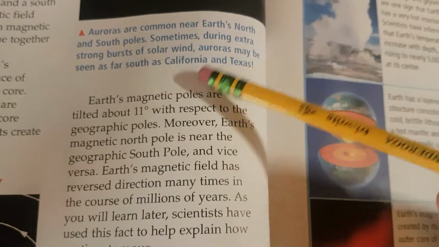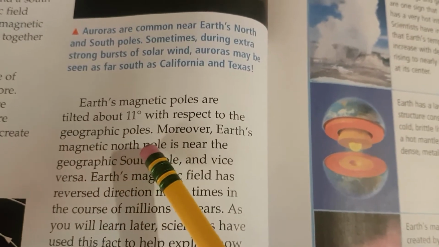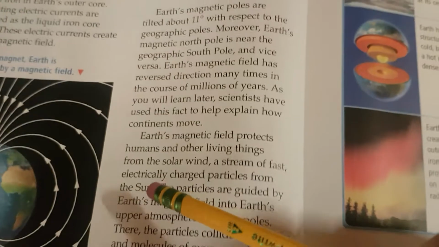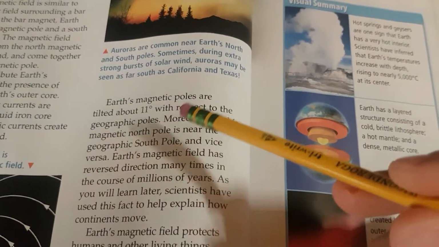Earth's magnetic poles are tilted about 11 degrees with respect to the geographic poles. So what they're saying is, even though the Earth is tilted, remember last week we drew that picture of the Earth being tilted? The magnetic axis is a little bit different than that.